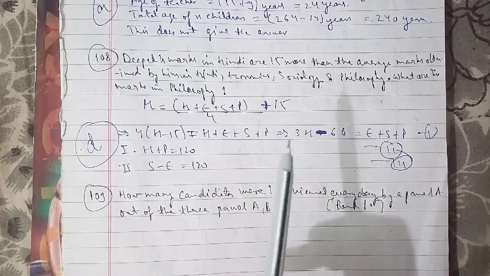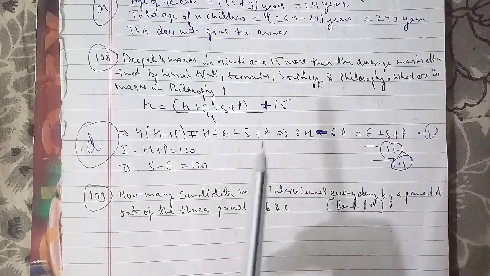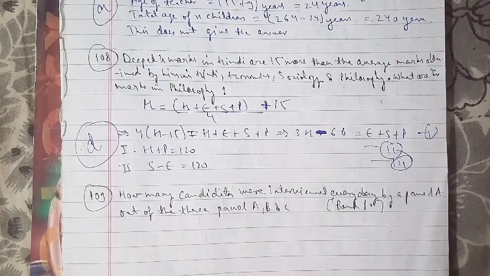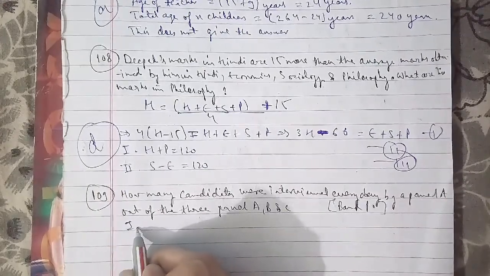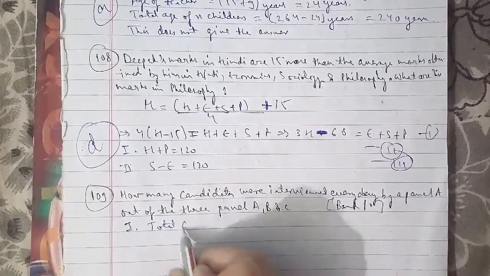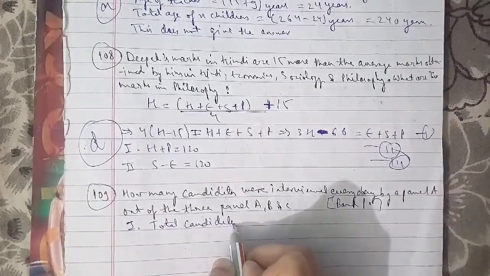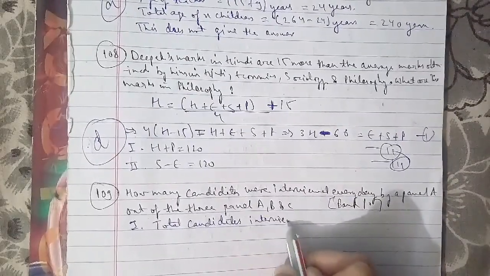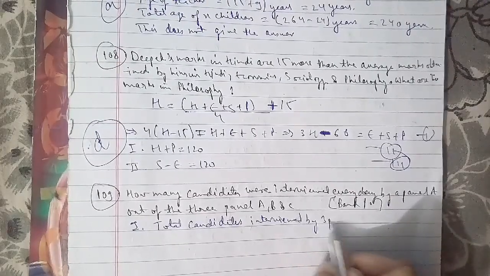For the first statement, total candidates interviewed by 3 panels equals 15 into 3 equals 45. Second, let X candidates be interviewed by C.